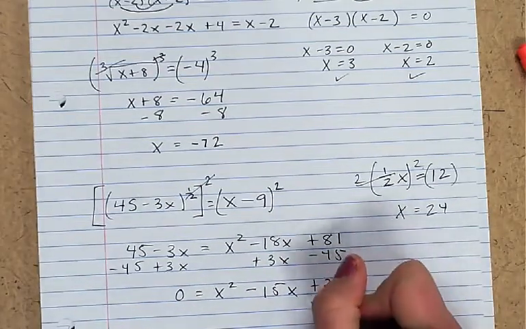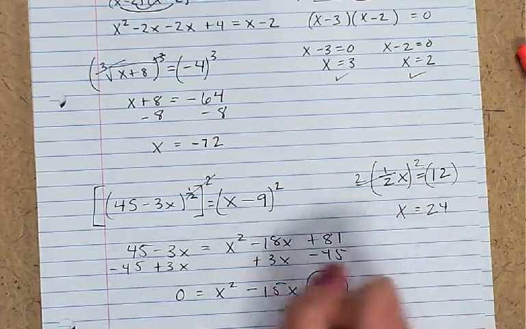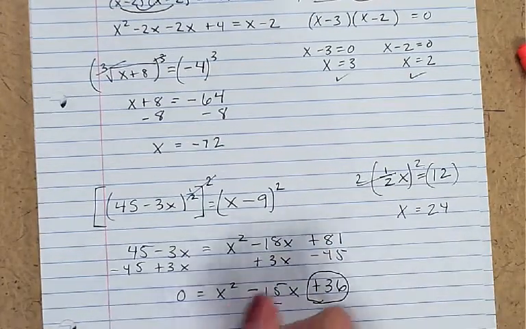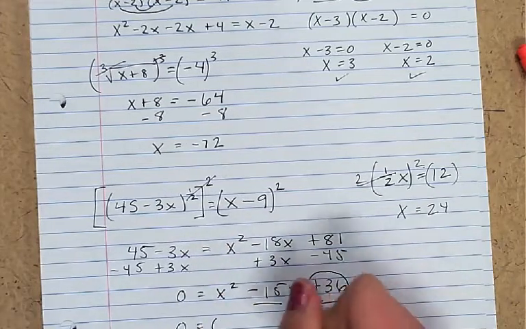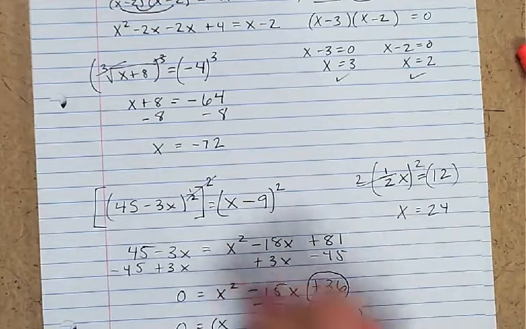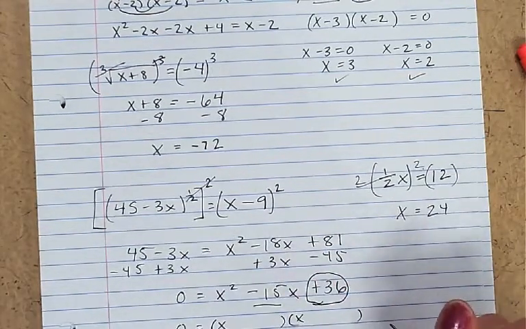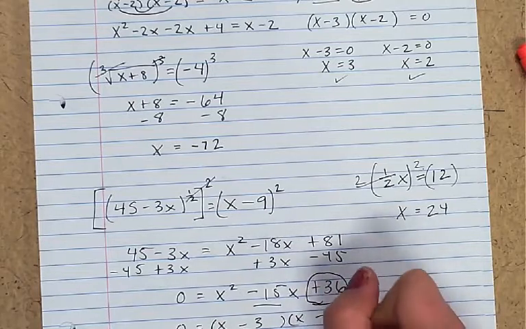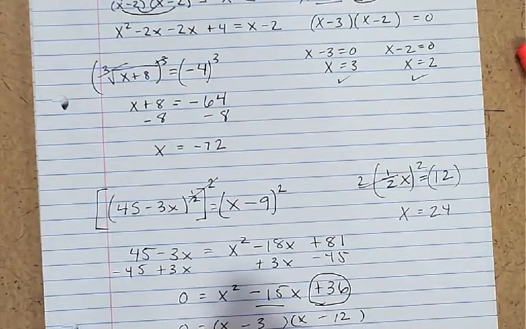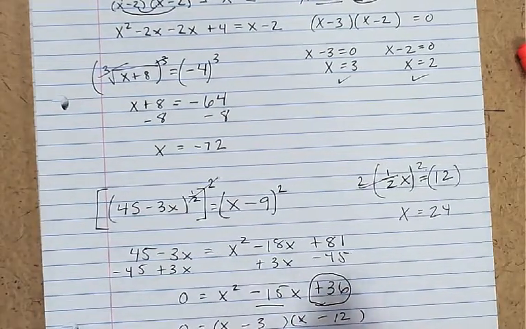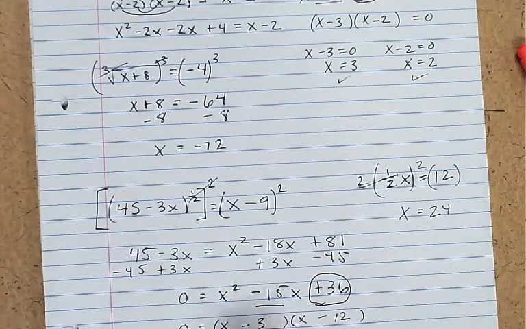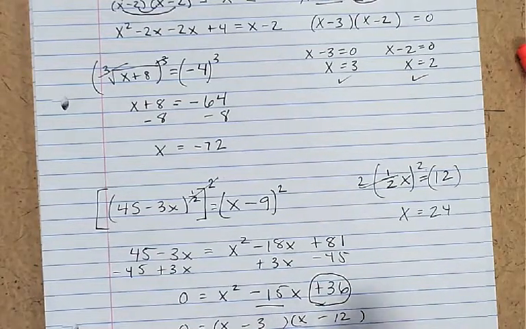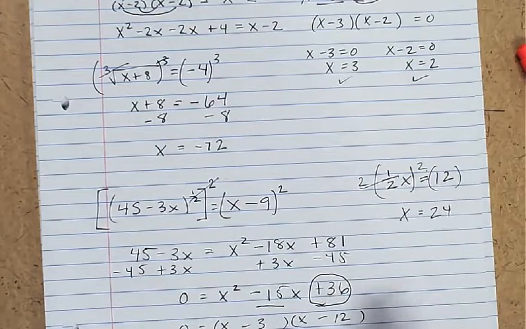So we have to decide what two numbers multiply to 36 and add to negative 15. And that's going to be negative 3 and negative 12. So x minus 3 equals 0, x minus 12 equals 0. Add 3 to both sides, add 12 to both sides.